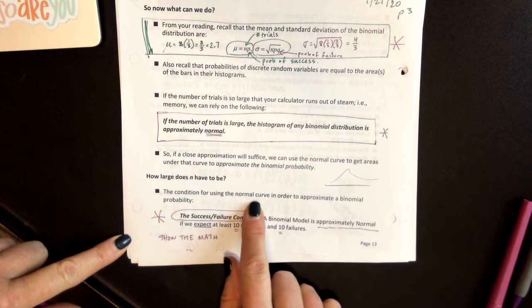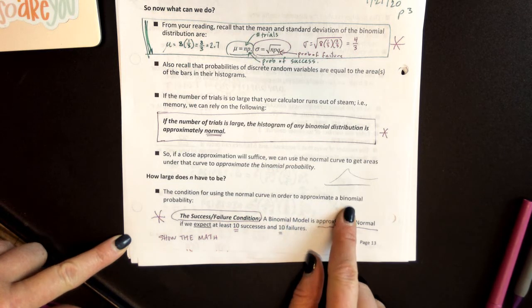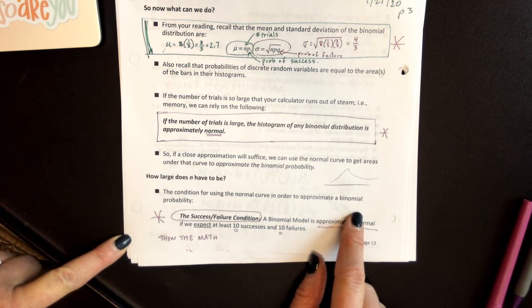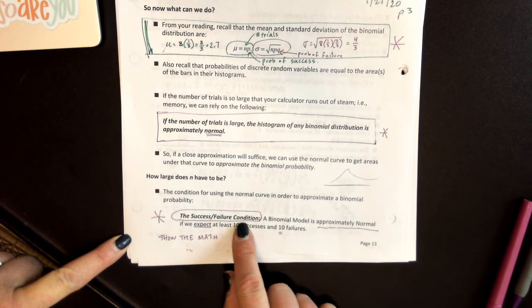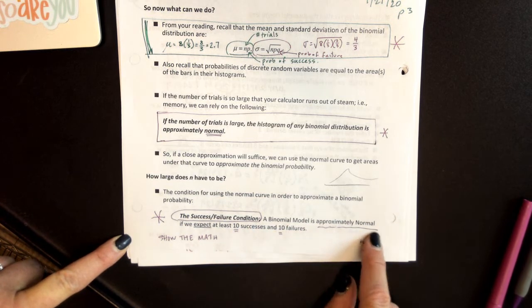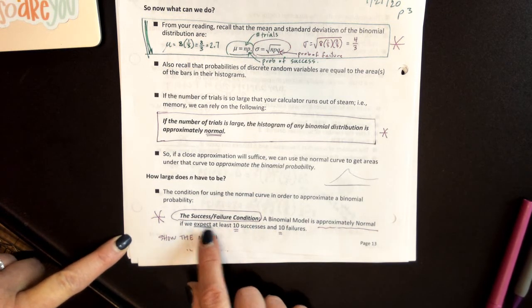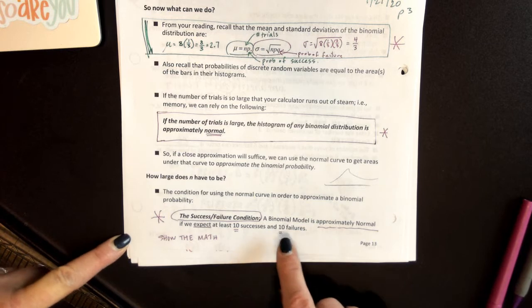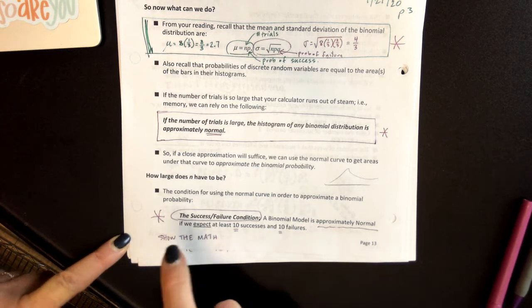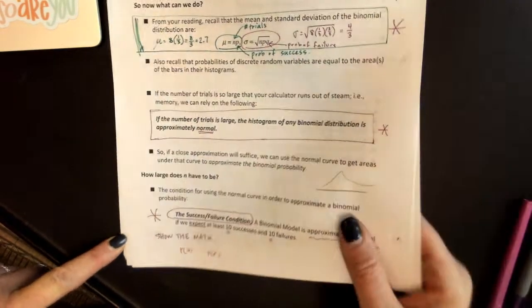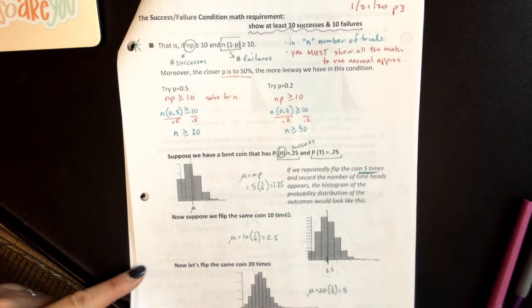So the condition for using a normal curve in order to approximate a binomial probability is the success-failure condition. It's approximately normal if we expect at least 10 successes and 10 failures. And you must show the math. AP Test loves you to show this.